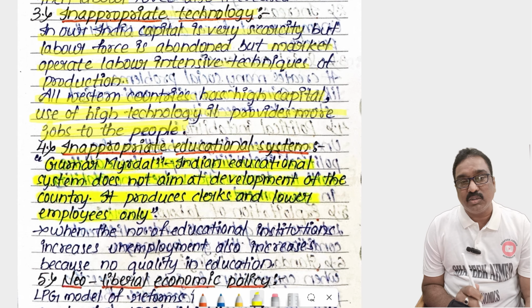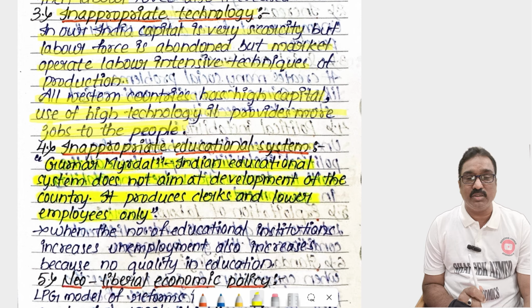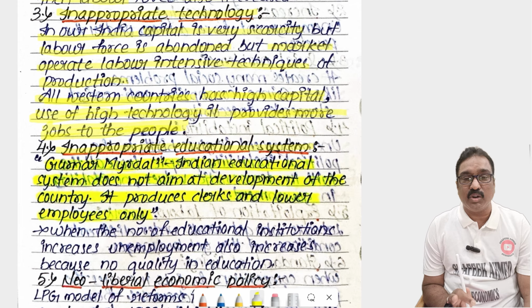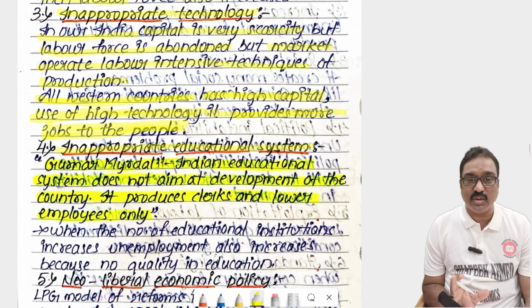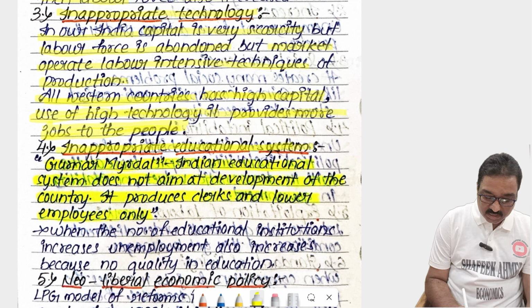Okay, so you know that one economist criticized our Indian education system. Gunnar Myrdal, the famous economist, criticized Indian education. Indian education is not at all useful for the daily life of the students. They are producing only clerks, but that education is not producing scientists, doctors, or such skilled persons. Indian students get only low-profile jobs because there are no skills and talents. Totally, the education system is a failure at providing employment opportunities to the people. This is called the inappropriate educational system.